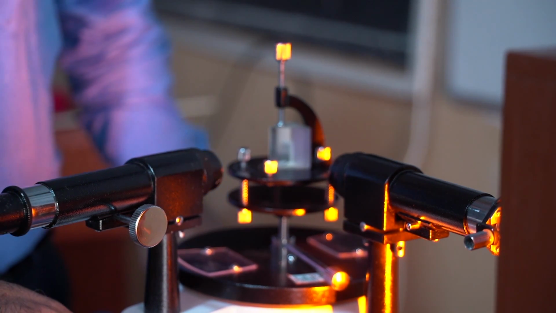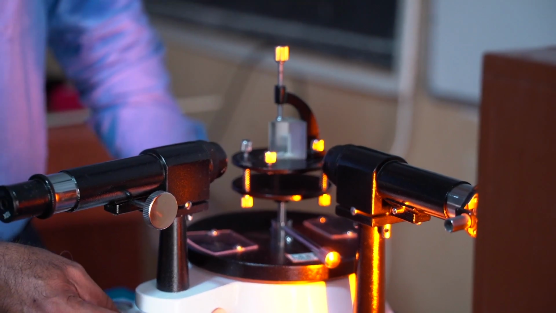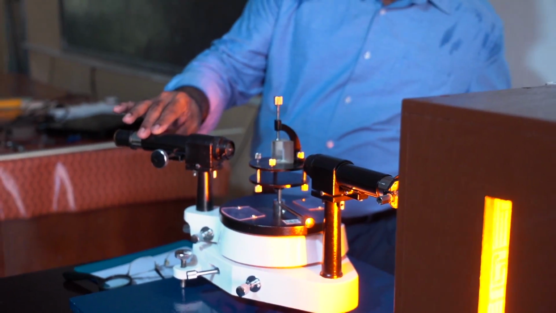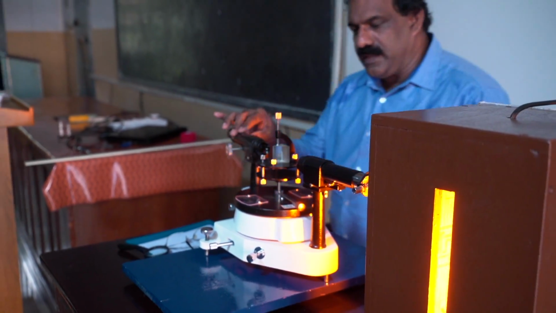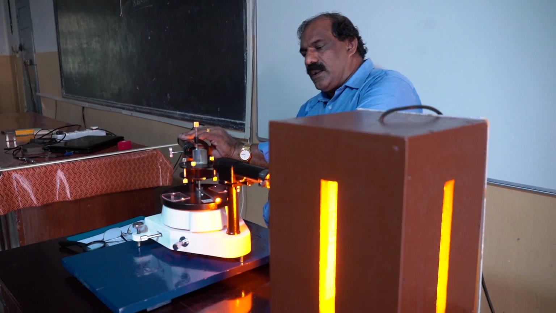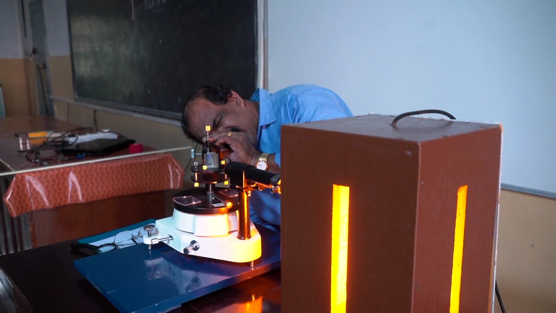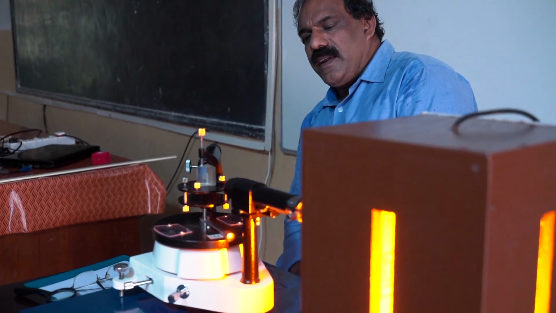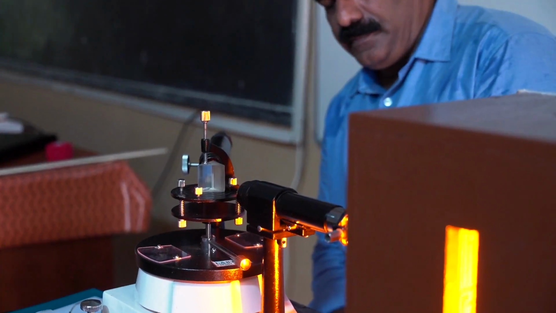Now at this position, unclamp the telescope and bring it to the other side and observe the deviated or the refracted ray. We want to observe the deviated or refracted ray. Now observe the deviated ray. Now I am getting the deviated ray. The deviated ray is observed on the other face, AC.